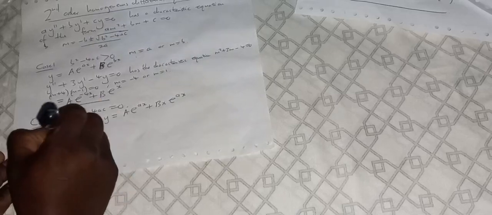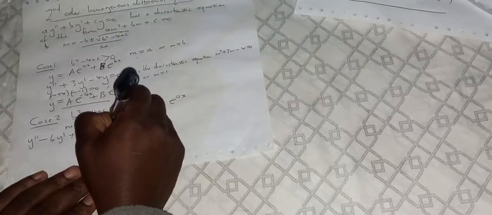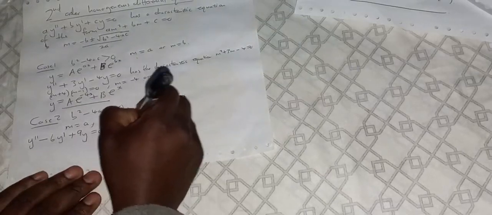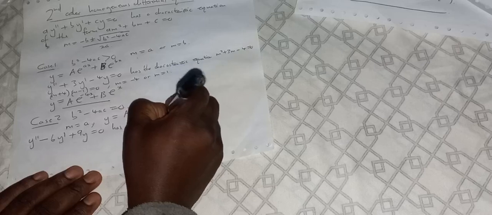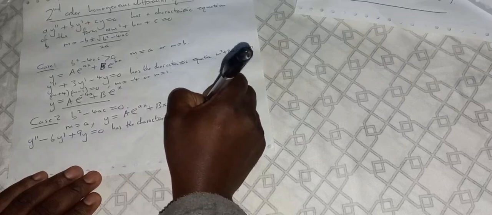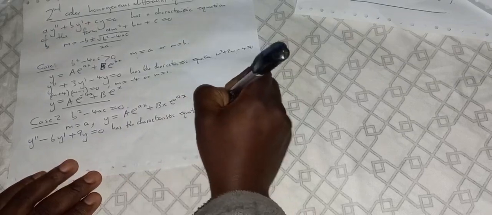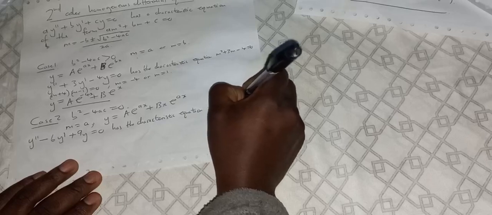For instance, let us consider y'' - 6y' + 9y = 0. This also has the characteristic equation m² - 6m + 9 = 0.